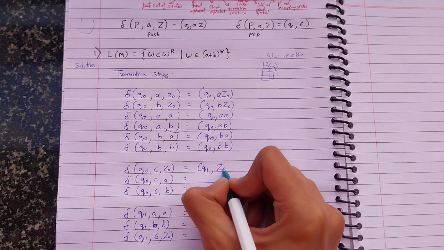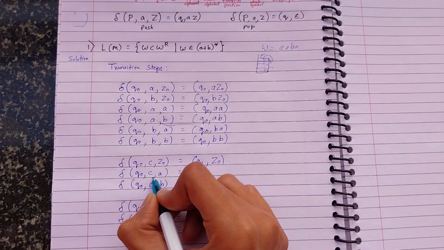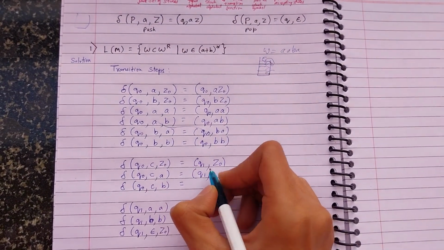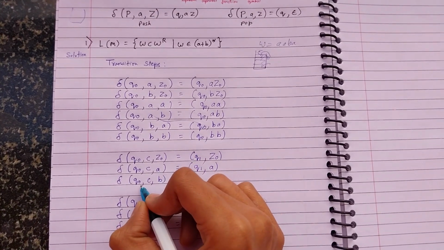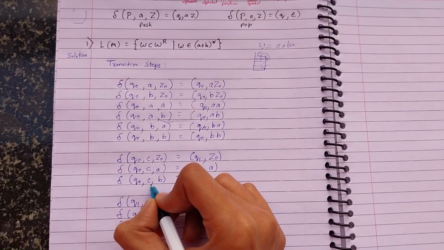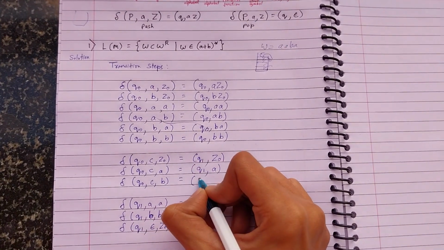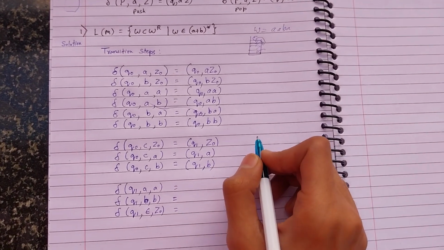I'm just replacing Z naught by Z naught only. When I'm getting C and there is A on the top of stack, then just change the state, do nothing, so keep A on top of the stack. Then (Q naught, C) and top of the stack is B, then do nothing. Keep it the same, only change the state this way.